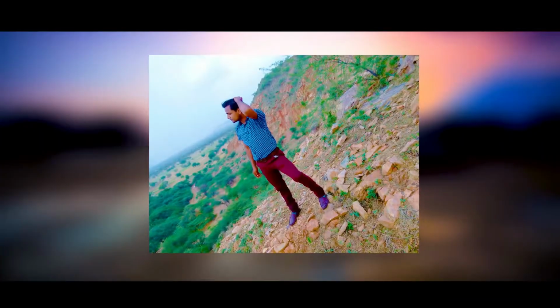In today's episode, we are going to learn another photo manipulation, and for that purpose, we are going to take this image and we will transform this and create a realistic composition of this image in Adobe Photoshop.